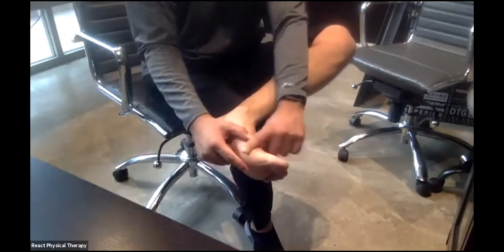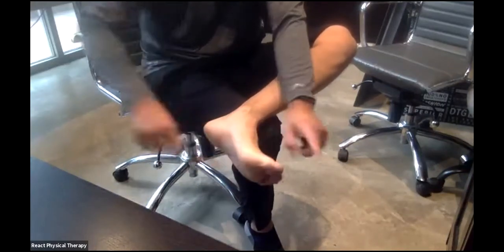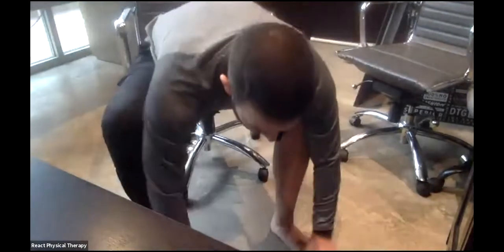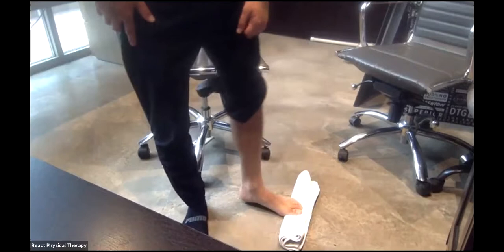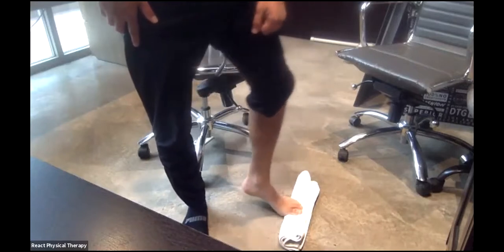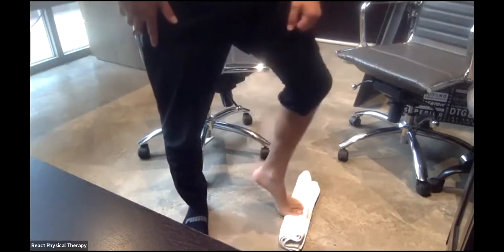Another good mobilization of the big toe is getting an elevated surface. I like to use a rolled up towel. What I like to do with that is just stand on it, so my toes are slightly elevated, and then I press with the front part of the toe to try and extend here. Again, you can do this in a seated position as well if a standing position is too uncomfortable for you.